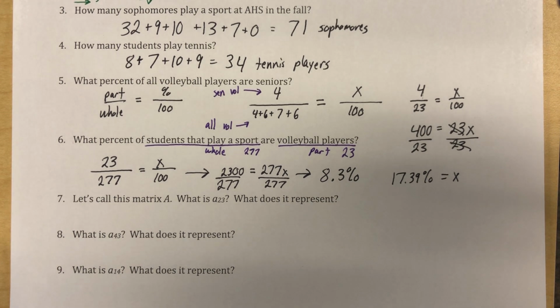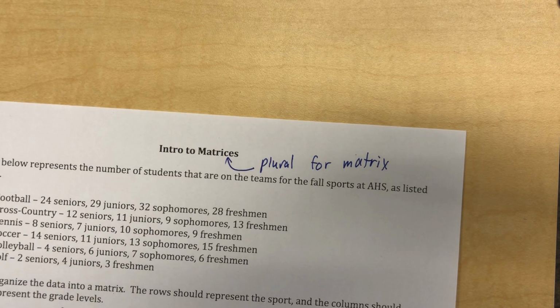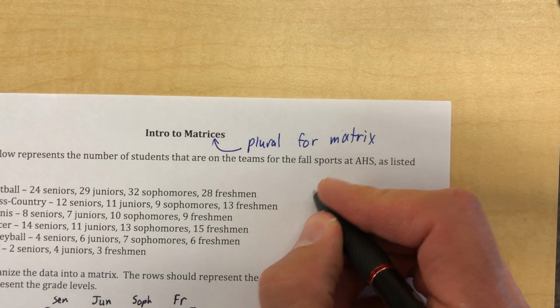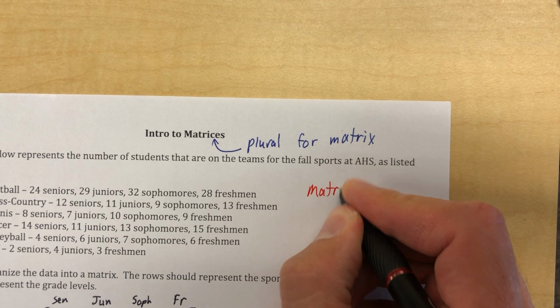All right, now we get into some different notation. So let's take a look at this. First of all, I'm going to slide back up to the top, and I'm going to write a little bit more. Plural for matrix is matrices. A matrix is a way to organize data. Matrix.